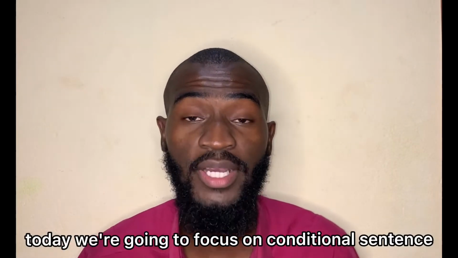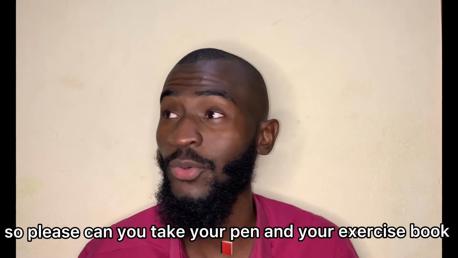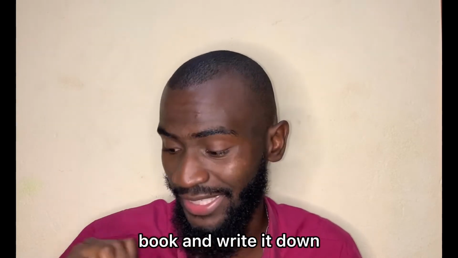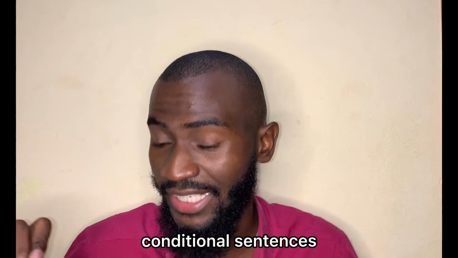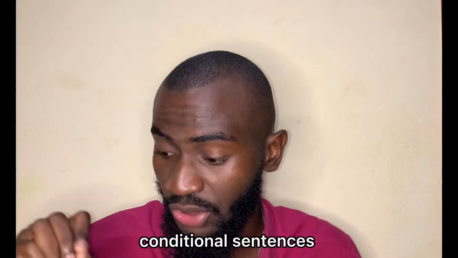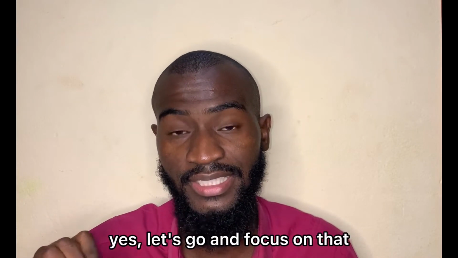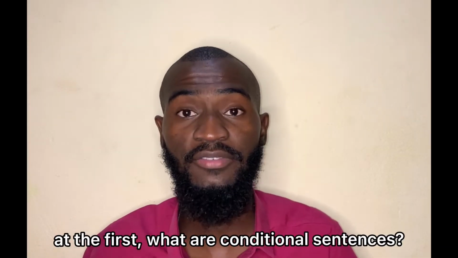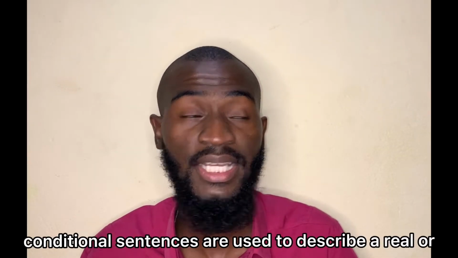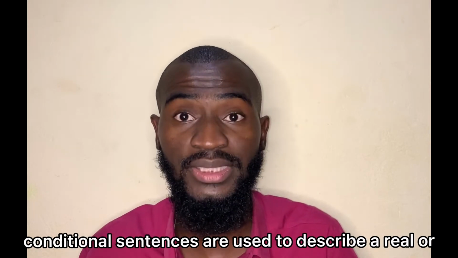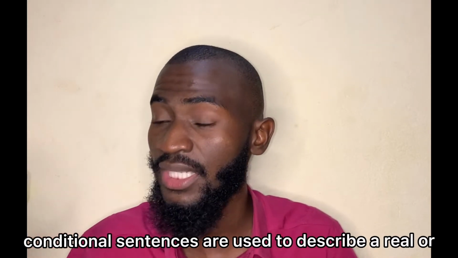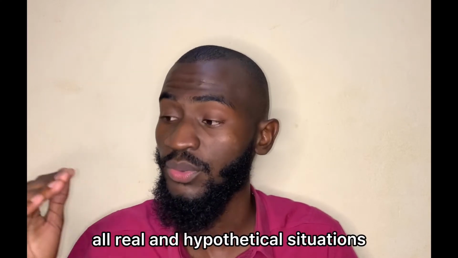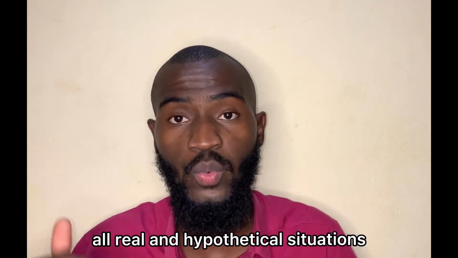Today we're going to focus on conditional sentences. So please, can you take your pen and your exercise book and write it down? Conditional sentences. Let's go and focus on that. At the first, what are conditional sentences? Conditional sentences are used to describe real or hypothetical results or real and hypothetical situations.